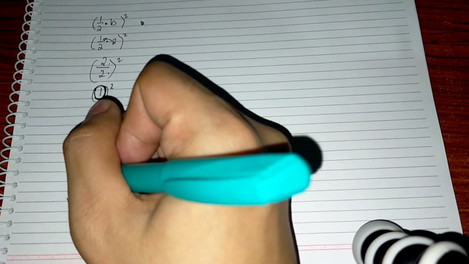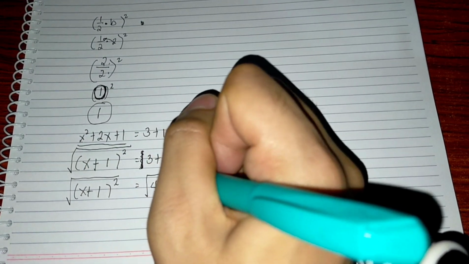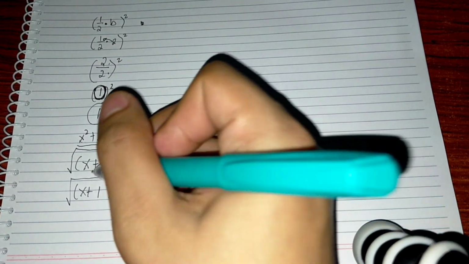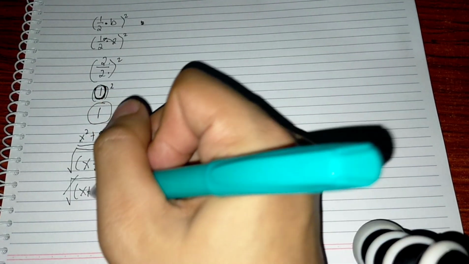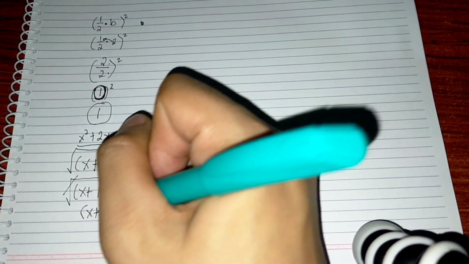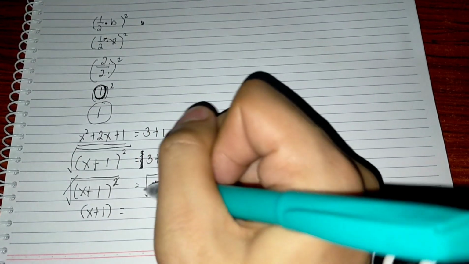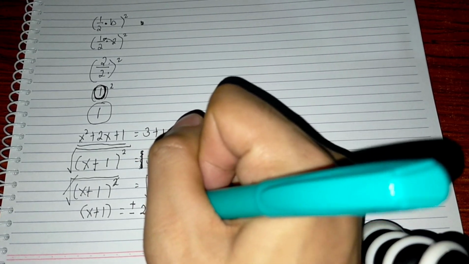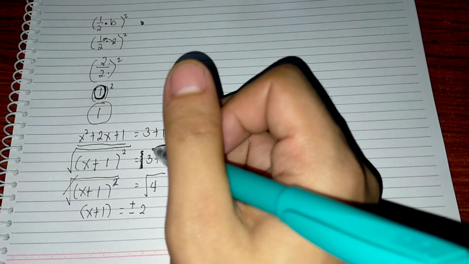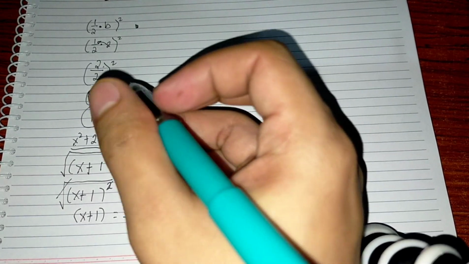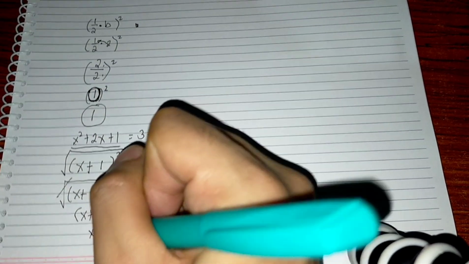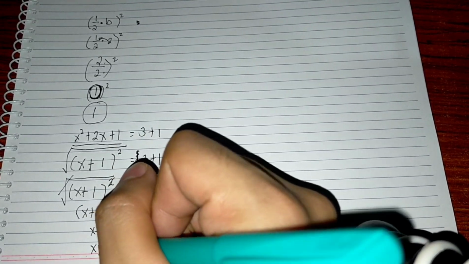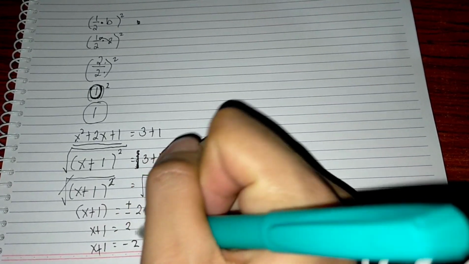i-square na natin sila both sides. Okay? I-extract na natin sila. So, pag nag-extract tayo, makakancel yung 2, pati na rin yung square root sign. Ang matitira na lang ay x plus 1 equals, what is the square root of 4? Positive and negative 2. Okay po? Iwalayin natin sila. This will become x plus 1 equals positive 2 and x plus 1 equals negative 2.